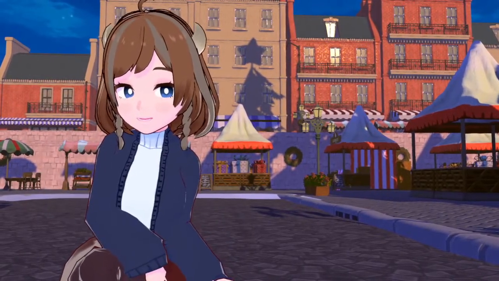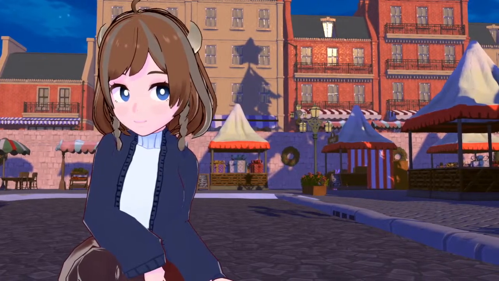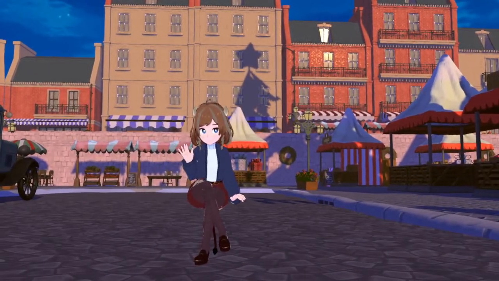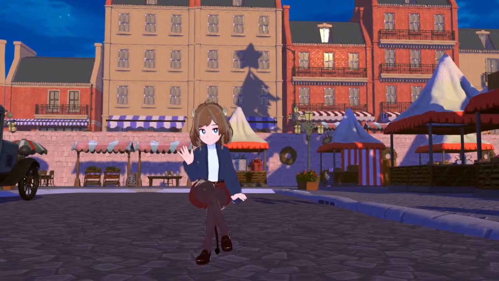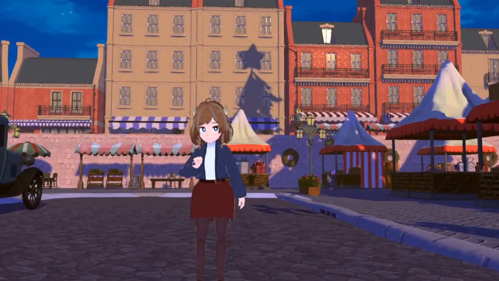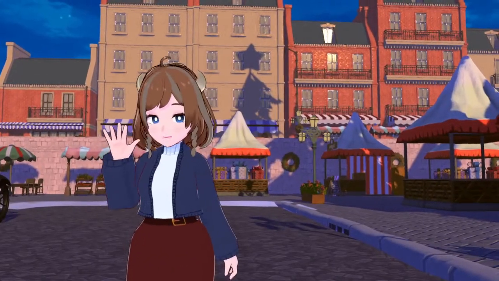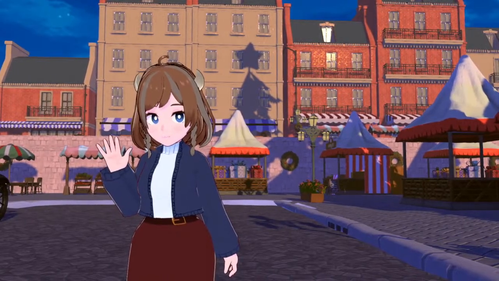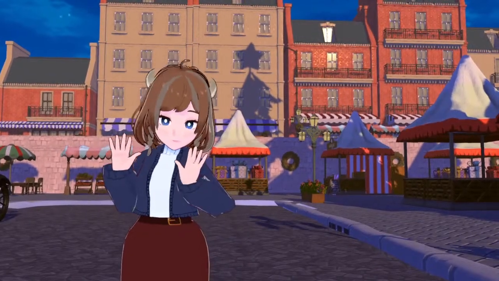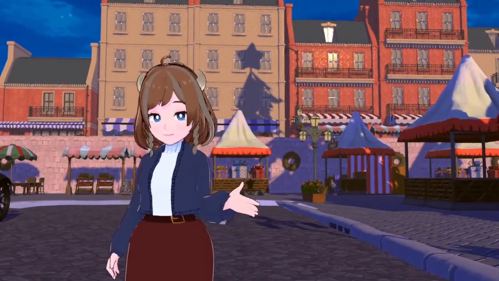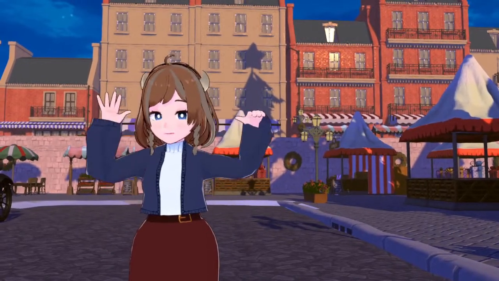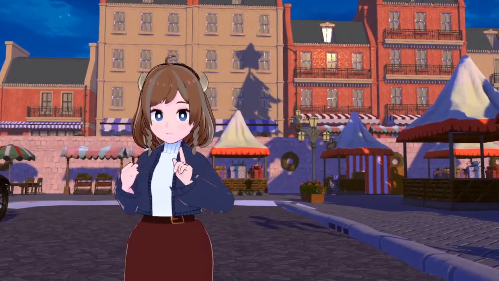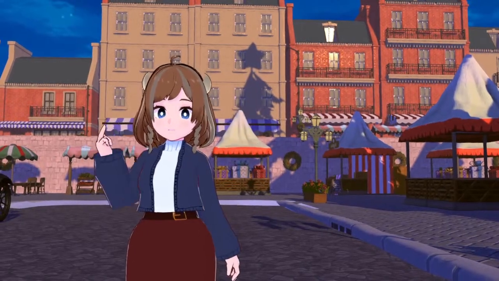So, what's the program I'm using? It's Warudo. Hi. Let me stand up my avatar real quick. Here we go. Hi, hello. I'm here. As you can see, I am 3D. I made this model. I didn't make these horns though, these aren't mine, but everything else I made.